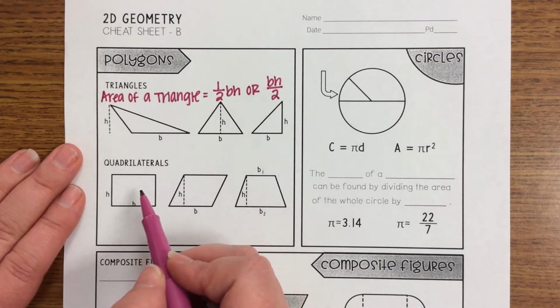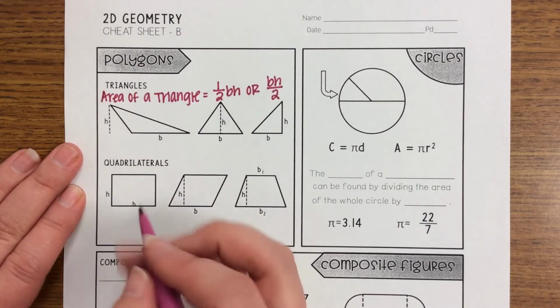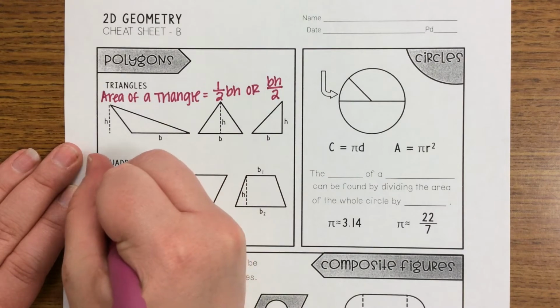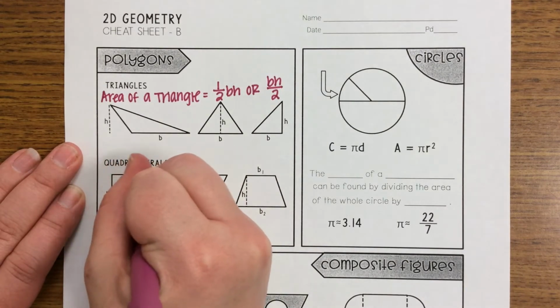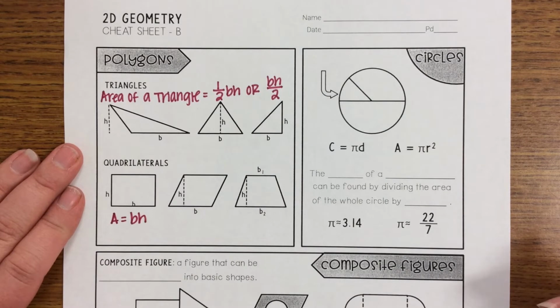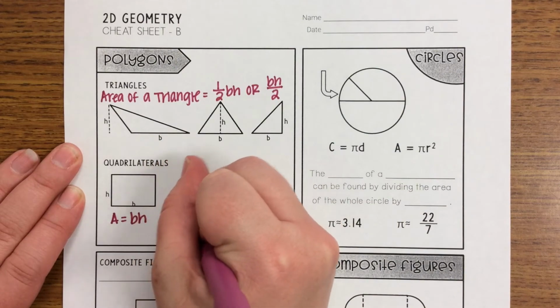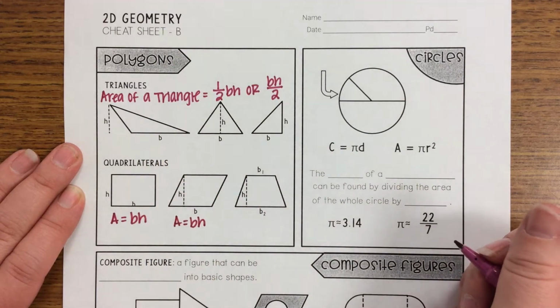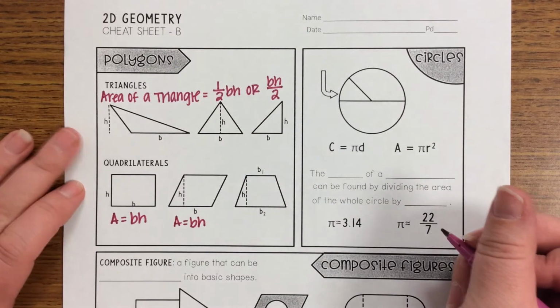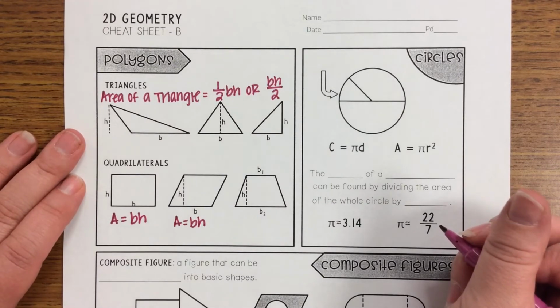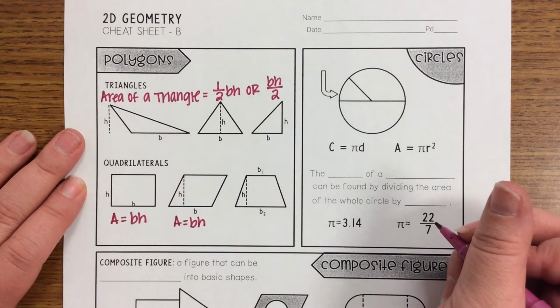The first quadrilateral we see here is a rectangle, and the formula for calculating area of a rectangle is A equals BH. The next type of quadrilateral we see here is a parallelogram, and the formula for calculating area of a parallelogram is A equals BH, or in other words, the area is equal to the base times the height. And the third and final type of quadrilateral we see there is a trapezoid.